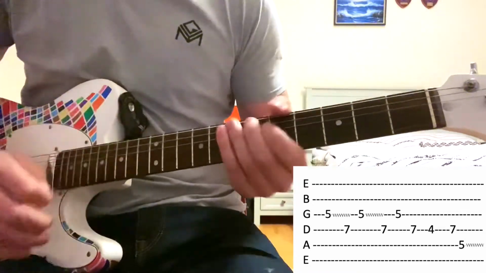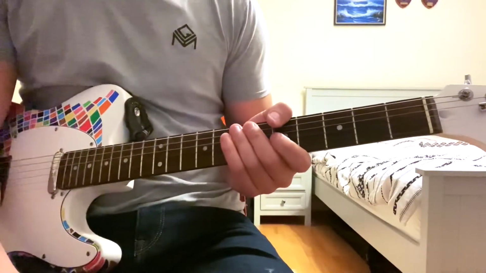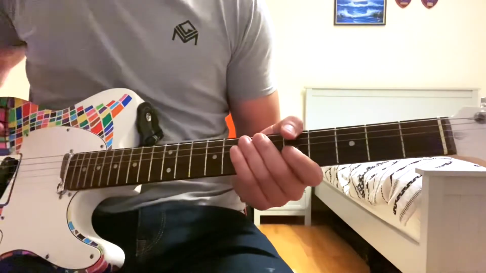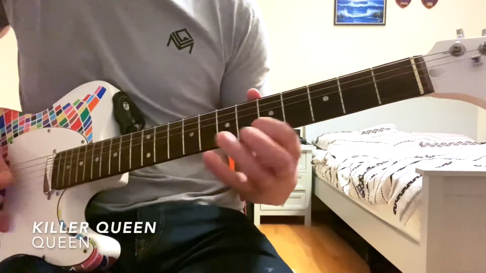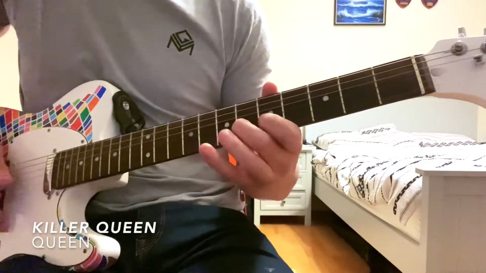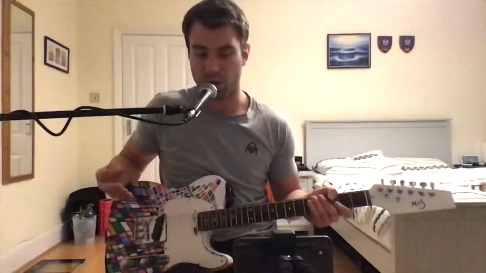So vibrato there. You've got players like Brian May from Queen, who uses a lot of vibrato. I think off the top of my head, in Killer Queen, he uses it. There we go as well.